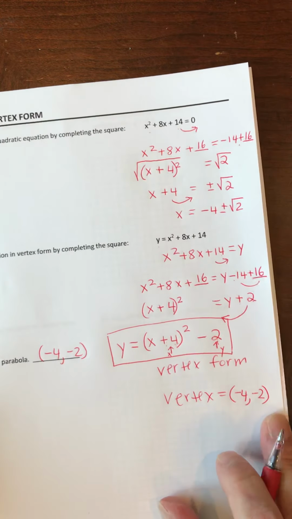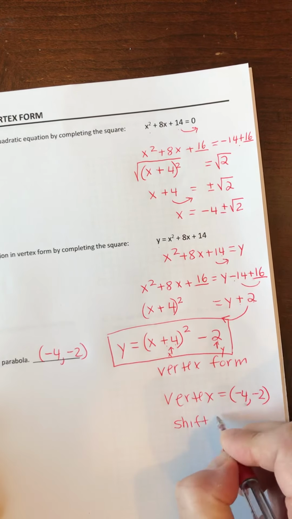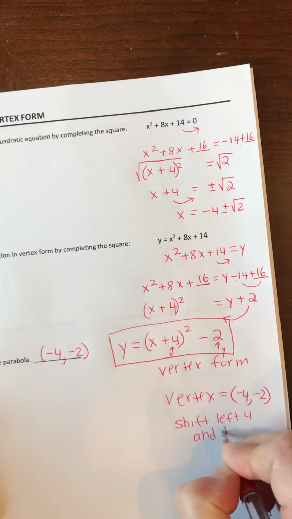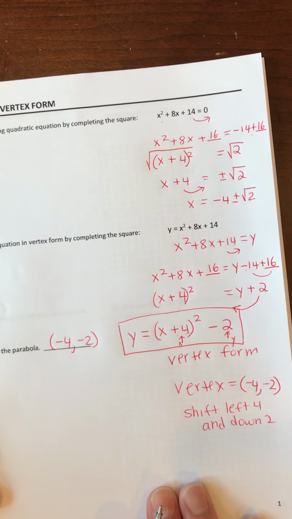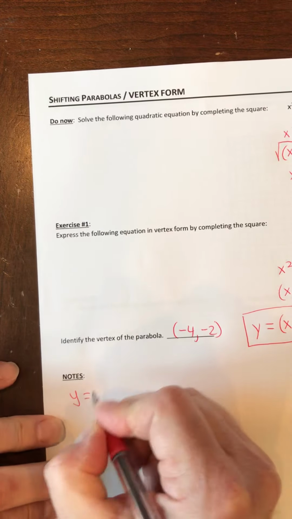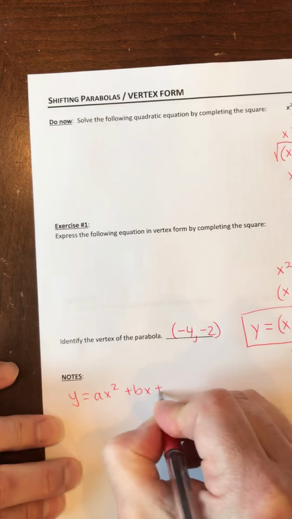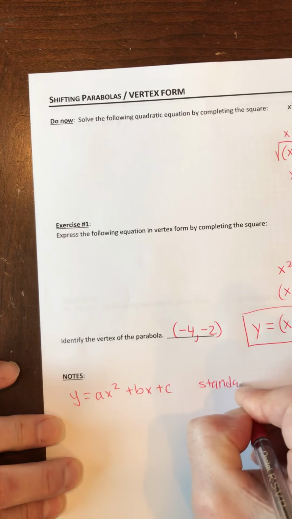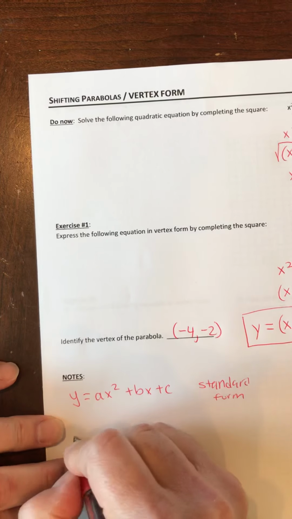This is also our shift. This is telling me that my parabola shifts left 4 and down 2. So just some quick notes. This is your equation in standard form, ax squared plus bx plus c. That's standard form. We're now going to manipulate the equation to put it in vertex form.